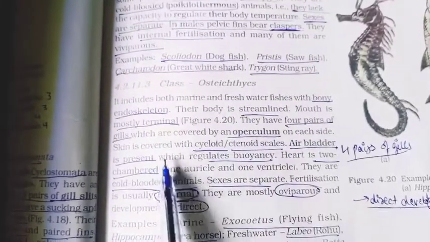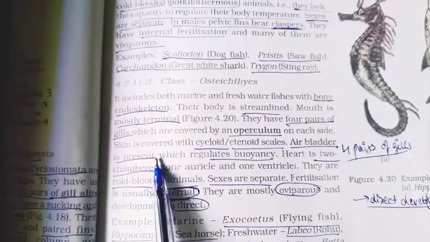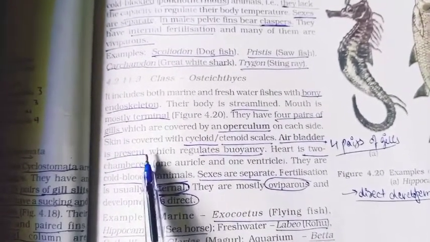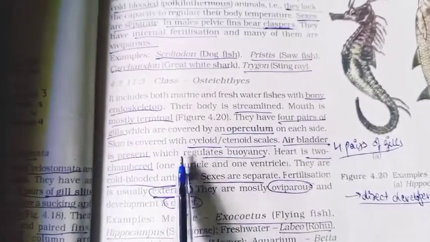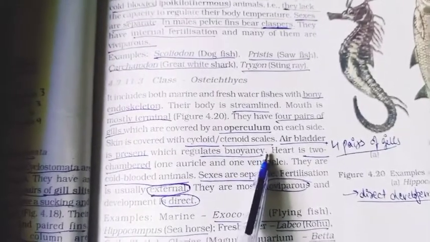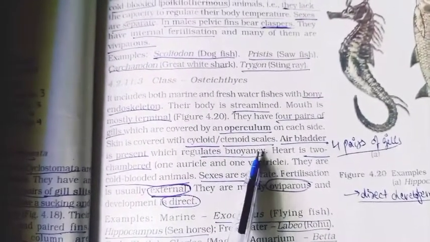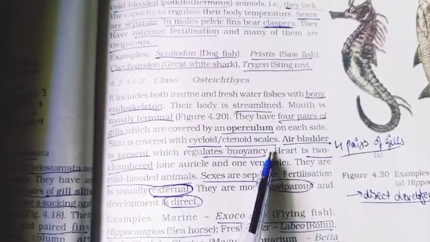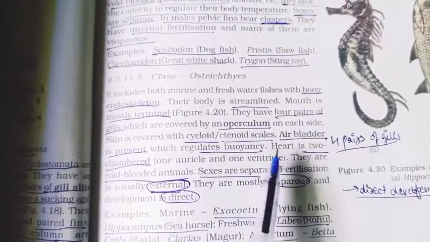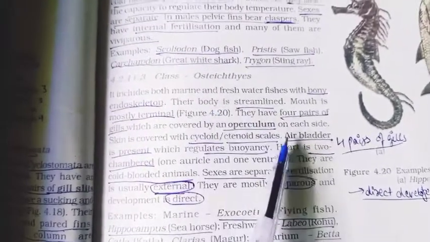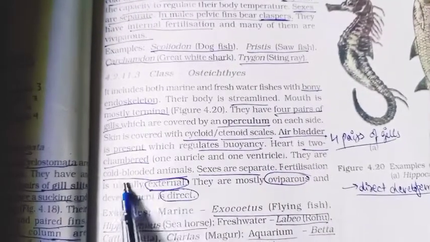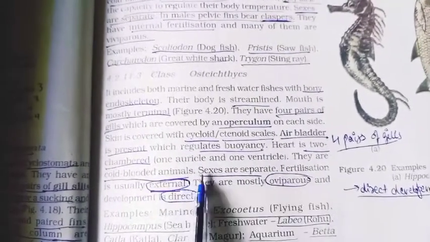An air bladder is present. I told you Chondrichthyes do not have an air bladder, so they have to swim continuously to avoid sinking. But bony fishes have an air bladder which regulates buoyancy. If they are not moving their fins, they can remain at the same level in the water. But if a shark stops moving its fins, it will go under the water. The heart is two chambered. I told you Pisces contain a two chambered heart, one auricle and one ventricle. They are cold blooded animals. Warm blooded animals are only mammals and birds.